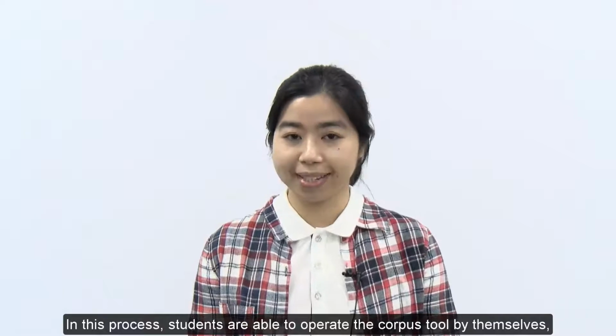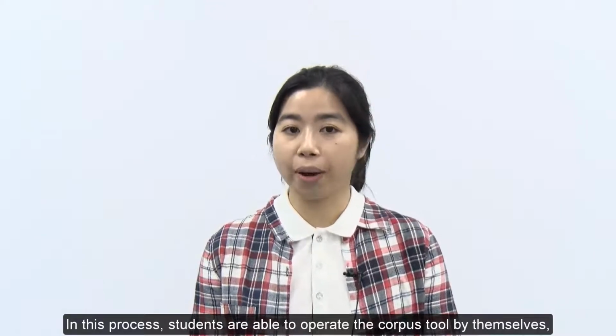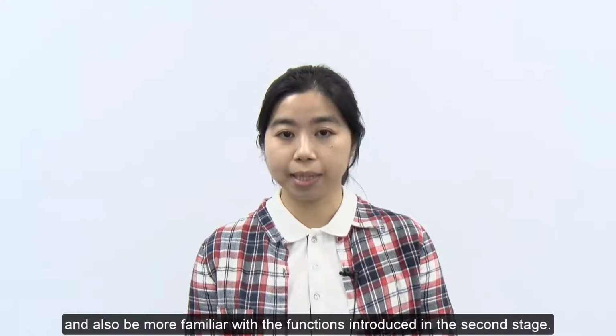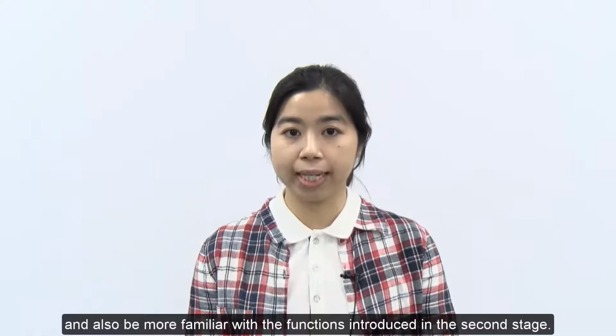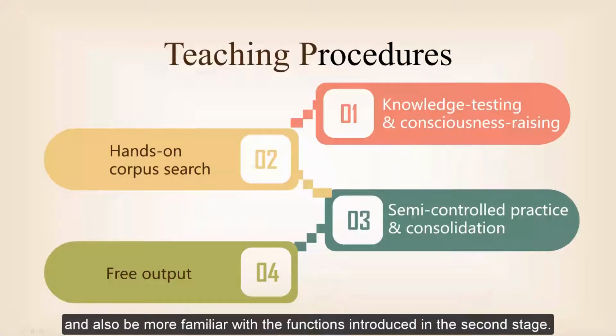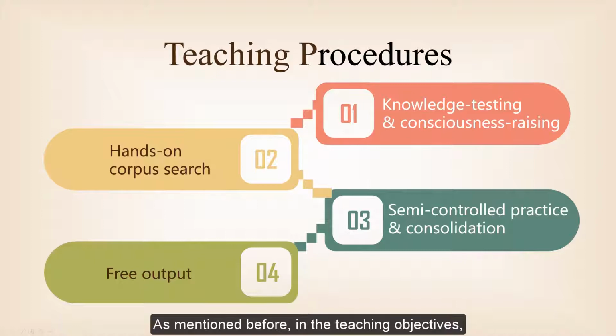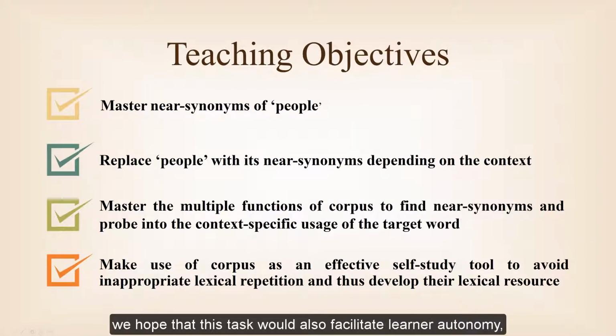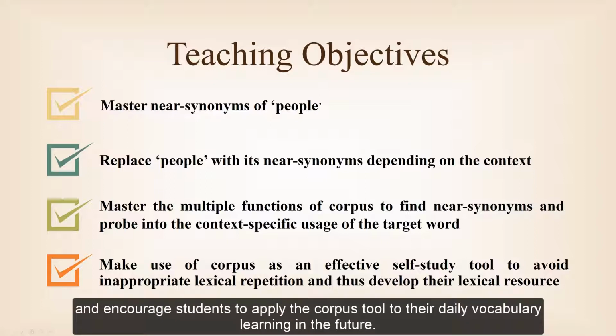In this process, students are able to operate the corpus tool by themselves and also become more familiar with the functions introduced in the second stage. As mentioned before, in the teaching objectives, we hope that this task will also facilitate learner autonomy and encourage students to apply the corpus tool to their daily vocabulary learning in the future.